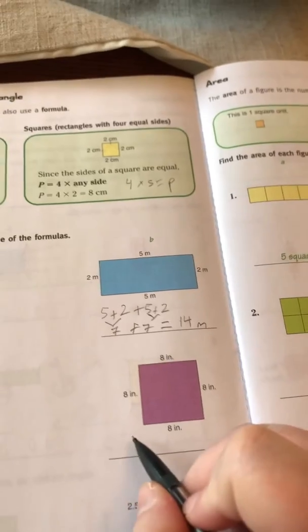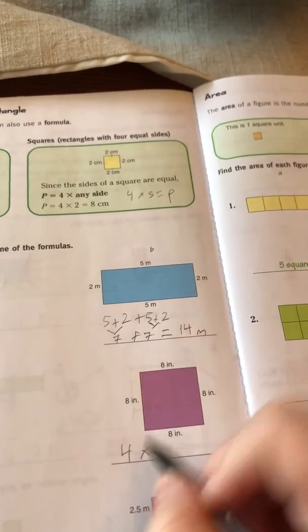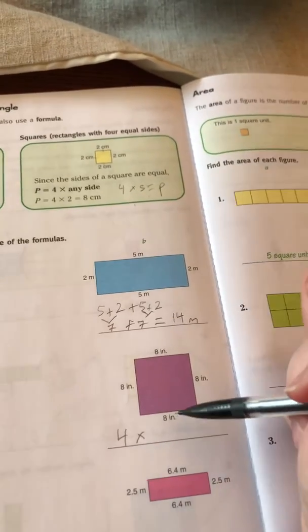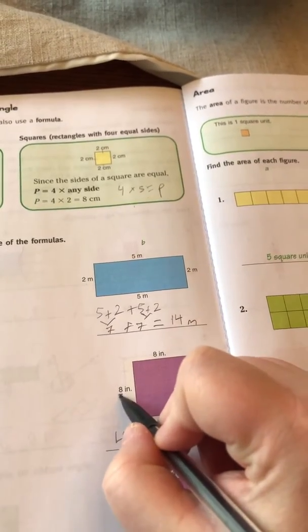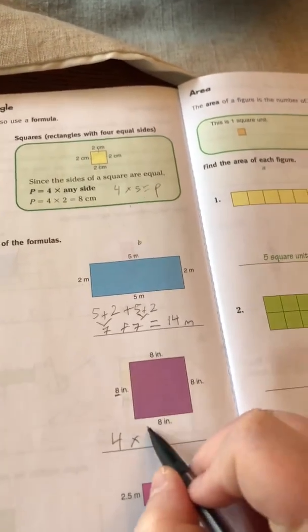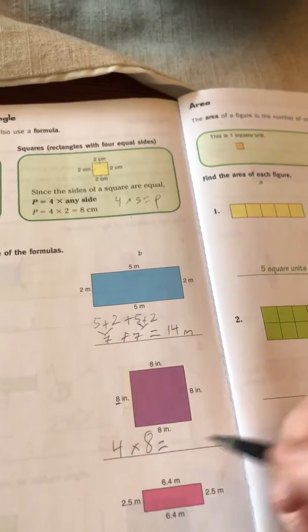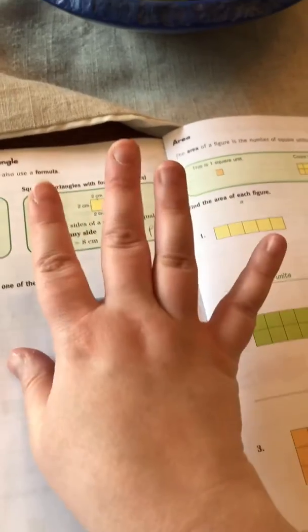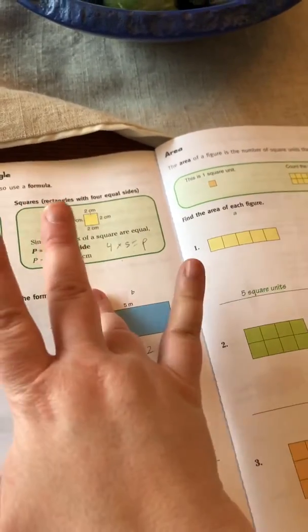Okay. Ooh, a square. So we know 4 times because it's a square, so we can multiply this time. 4 times, what's our measurement? 8. 4 times 8. So 4, 8, 12, 16, 20, 24, 28, 32.